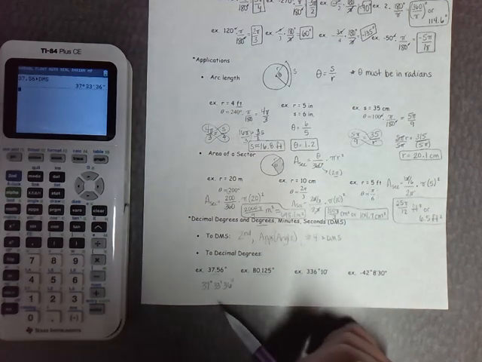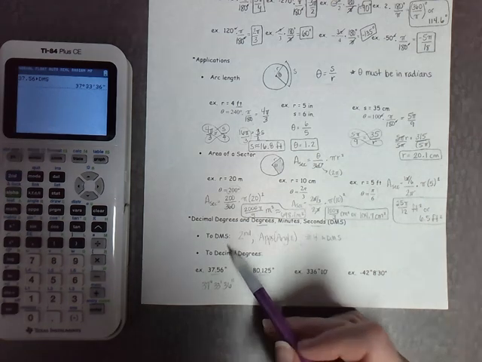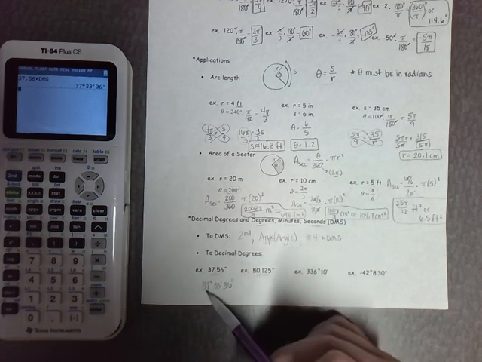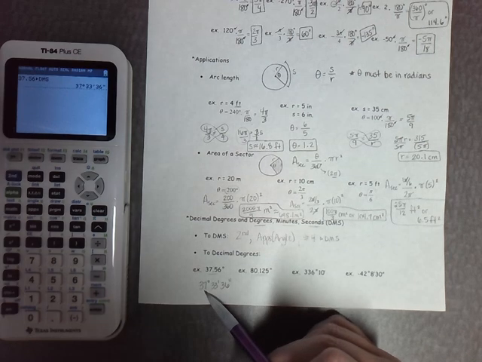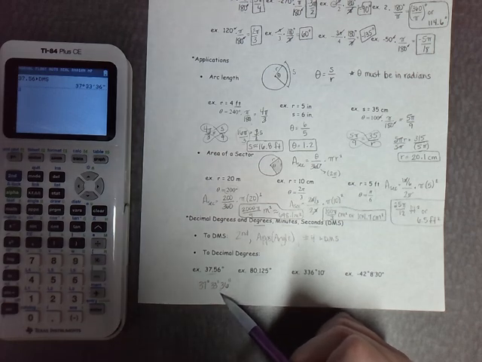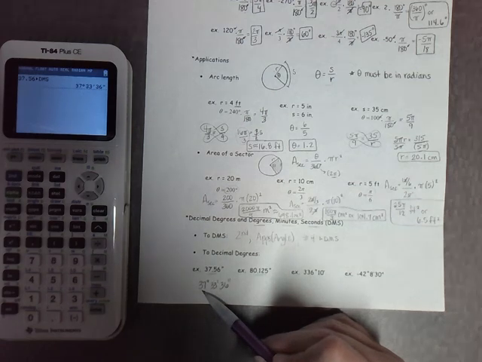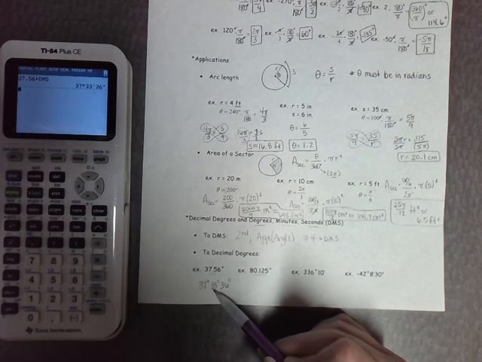Now, one other thing that's important whenever we're talking about degree, minute, second is how you round. If I'm told to round to the nearest degree, normally we think of rounding as if the number behind it is 5 or higher, we round up. Well, because we're talking about minutes and seconds, that's going to change a little bit. There's 60 seconds in a minute, so 30 or higher is going to round up because 30 is half of 60. So if we're told to round to the nearest degree, we're going to look at our minutes and see if we have 30 or more.